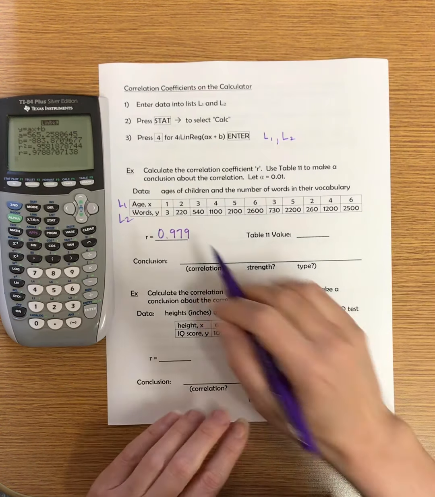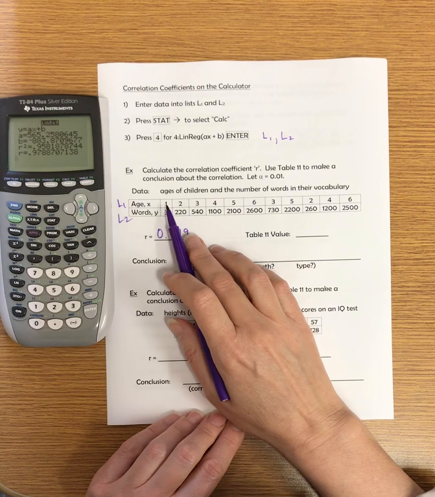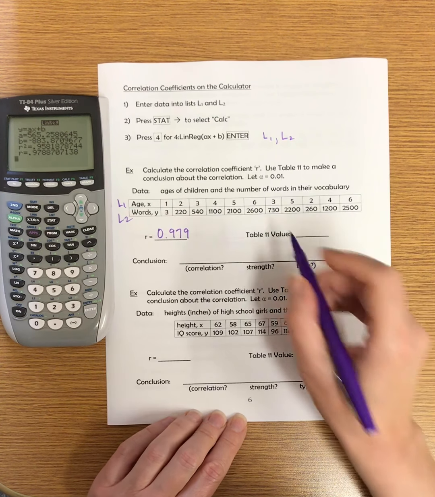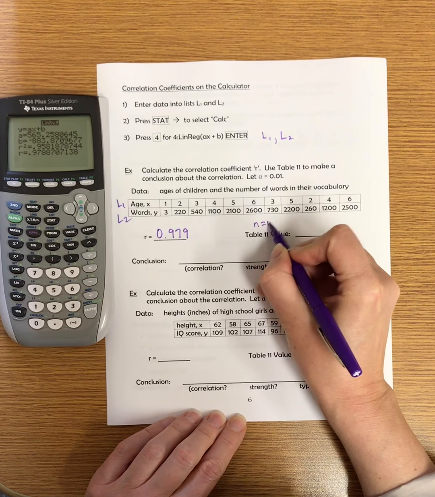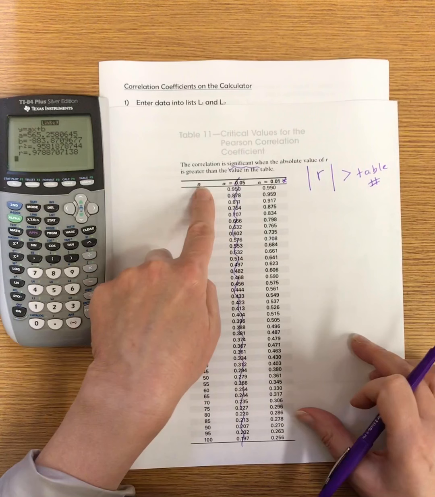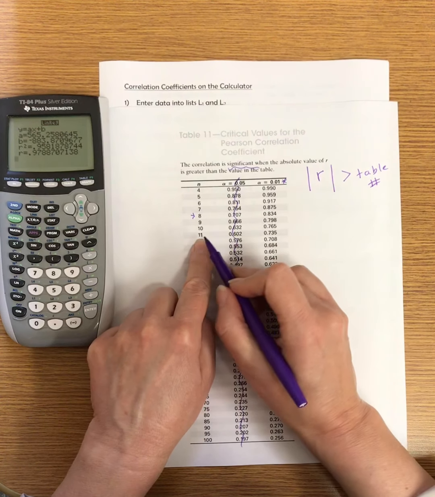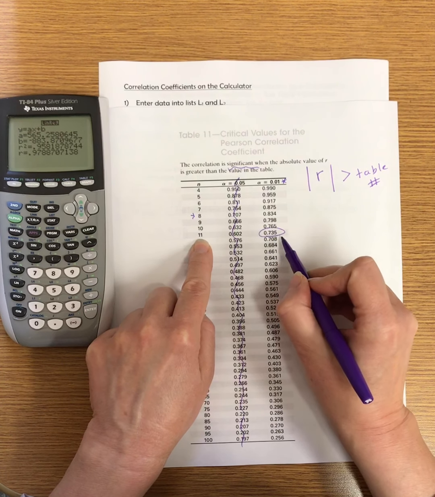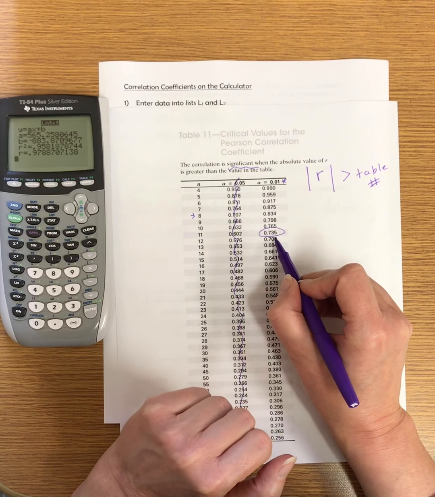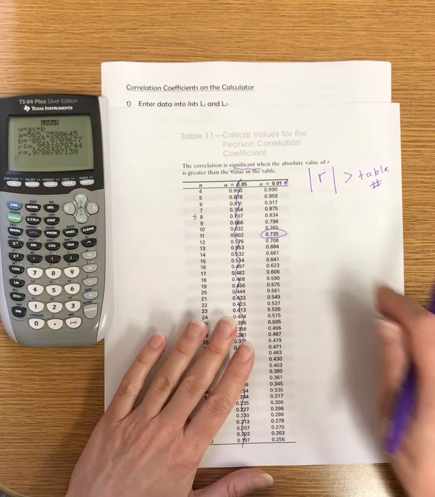Then let's notice how many data points we have. 1, 2, 3, 4, 5, 6, 7, 8, 9, 10, 11. N equals 11. That will help us when we are using our table. We want to come down to 11 under N and then look straight across. So this R value needs to be 0.735 or higher in order to be significant.